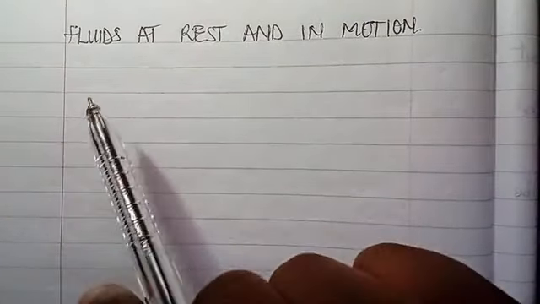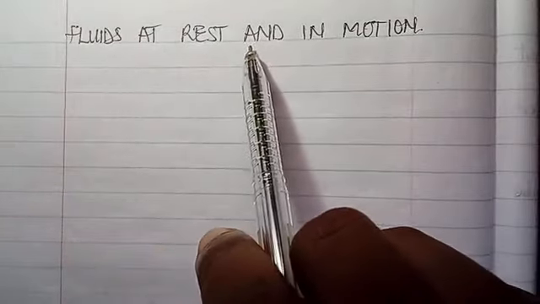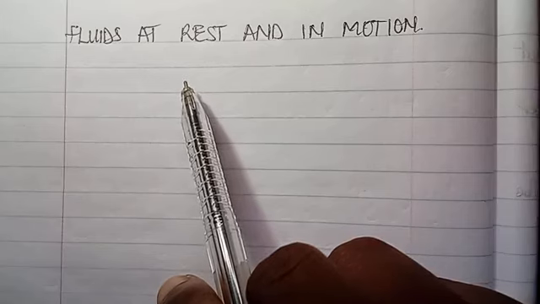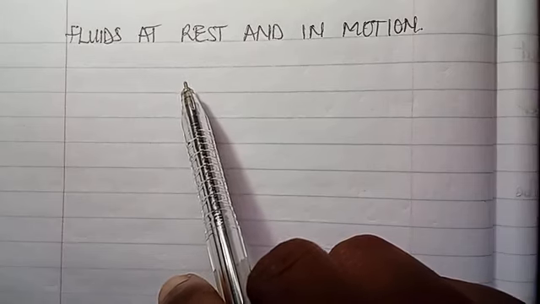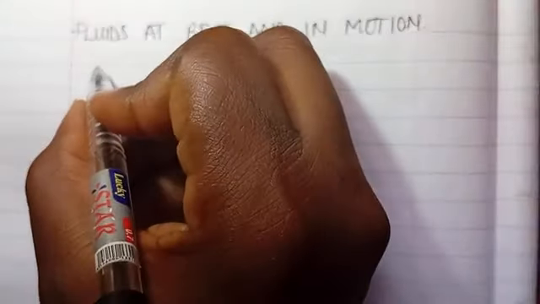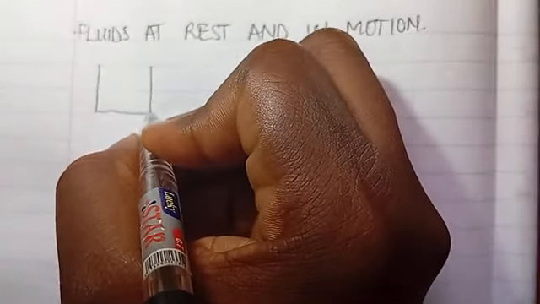We are now talking about fluids, fluids at rest and in motion. What happens to fluids when they are at rest and when they are in motion? What properties affect them? Okay, let's start from fluids at rest and in particular water as a liquid at rest.